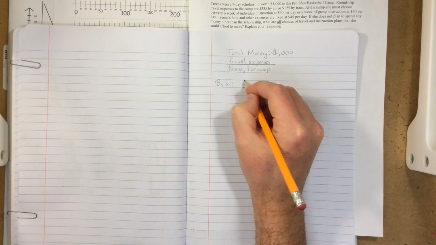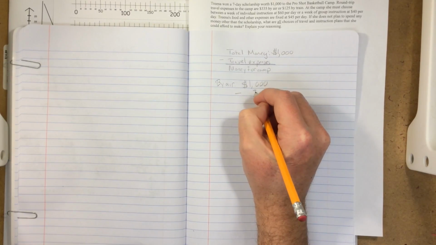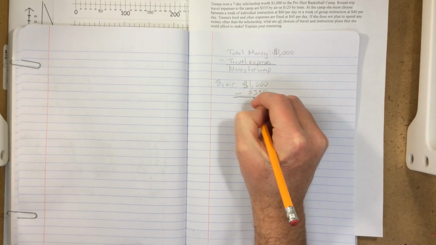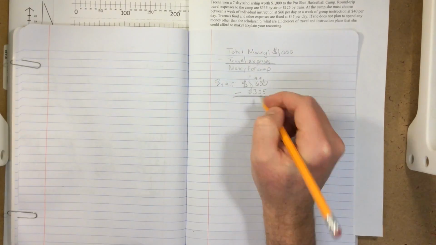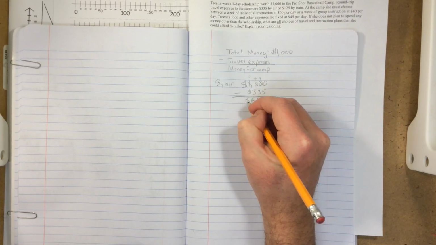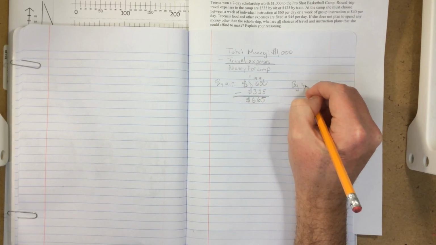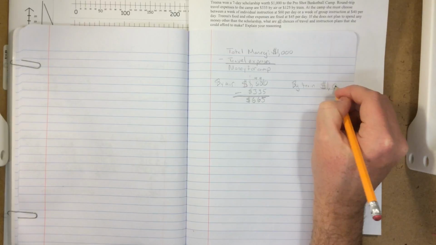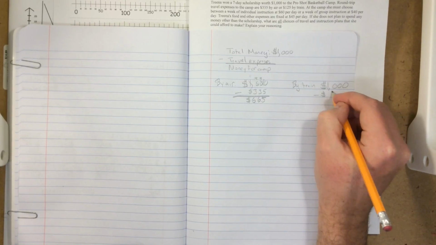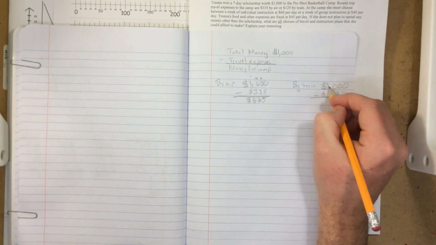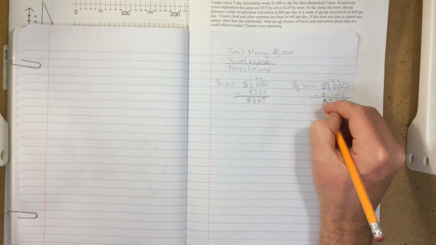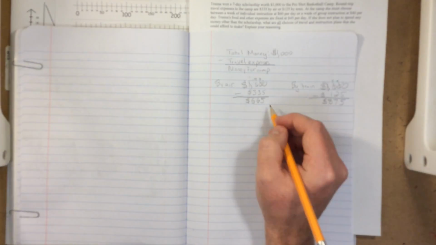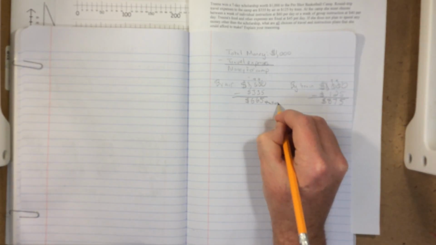So $1,000 minus $335 is 5, and then we need to borrow a 10 and borrow 100 and borrow 1,000 so that we can get the appropriate numbers here, and we'll get $665. Similarly, for the train, we're going to subtract 1,000 minus 125, and we'll get 5, and then we'll borrow a 10, 100, and 1,000, and we'll get the answer of 875. And this is the money for 7 days.